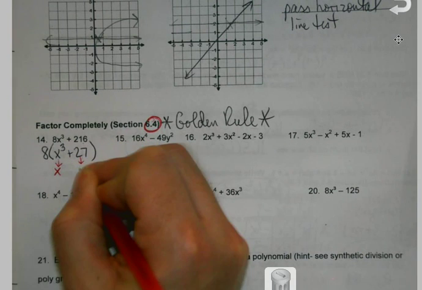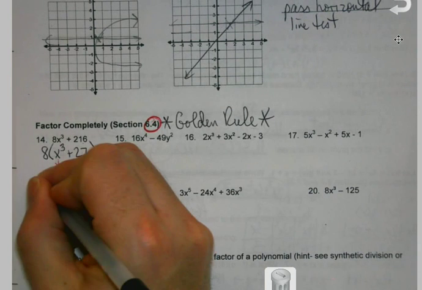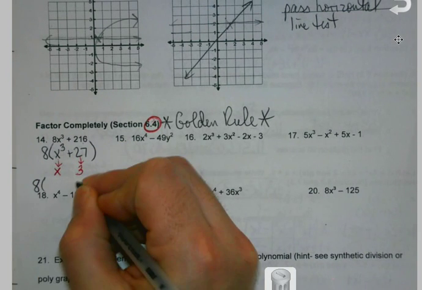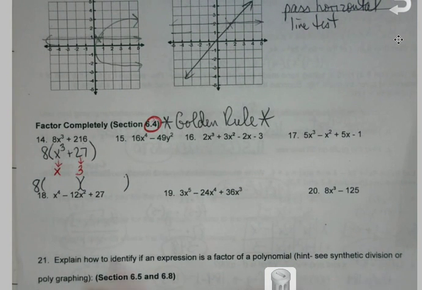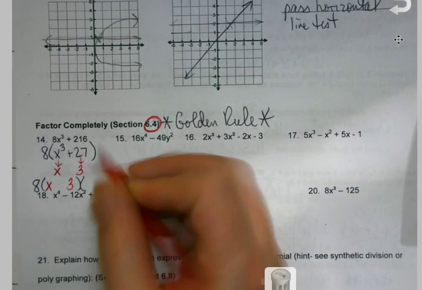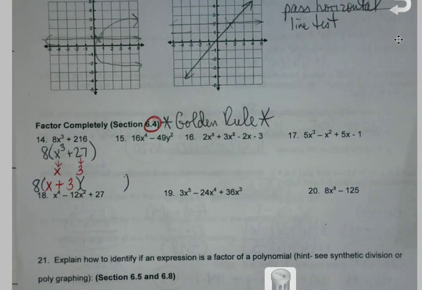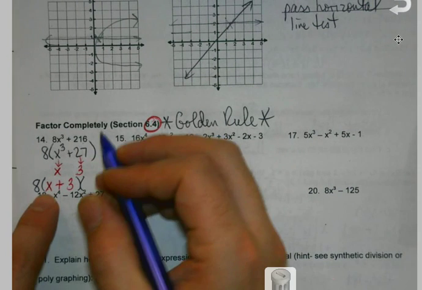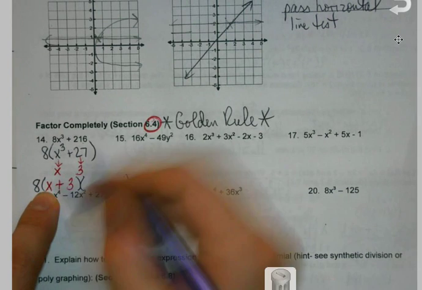Whatever I cube to get each piece of this is what I'm going to use in my pattern. So I'm going to keep that 8 kind of to the outside here. And I go, okay, well, I know in the first set of parentheses it's just whatever I cube. And I use the sign that I used up above. But then what do I do? And yeah, I'm going to do some squaring here. So right, I'm going to square my first term.